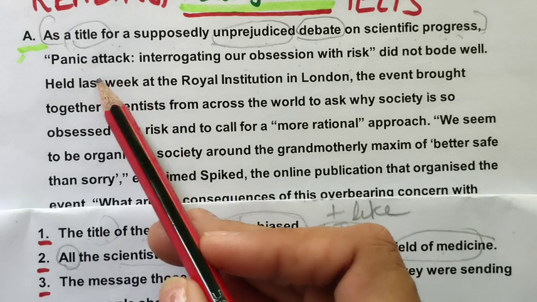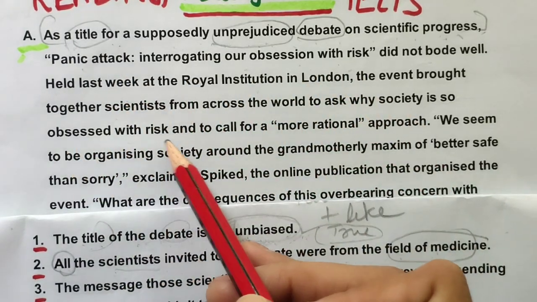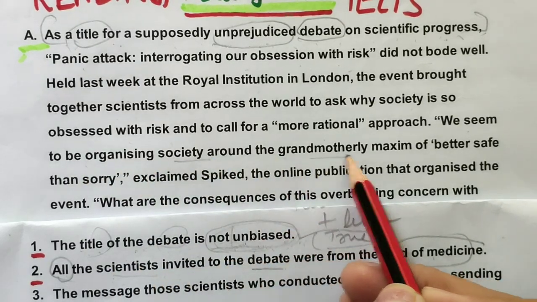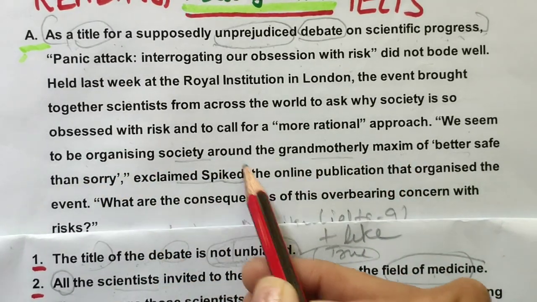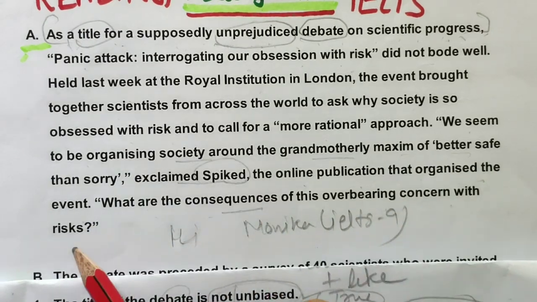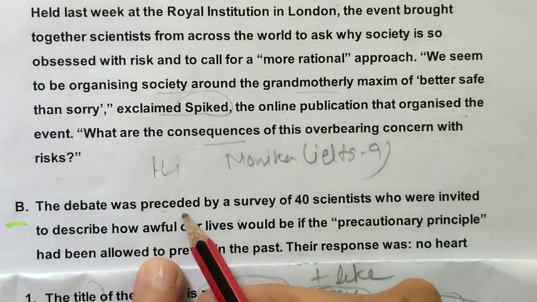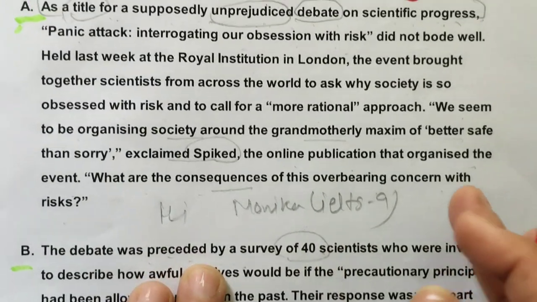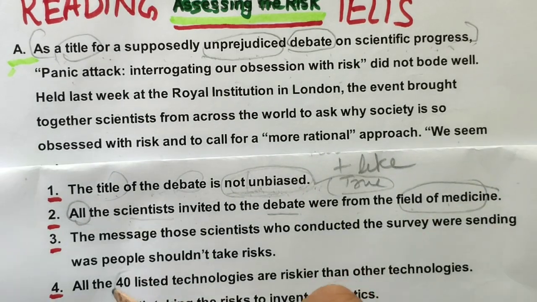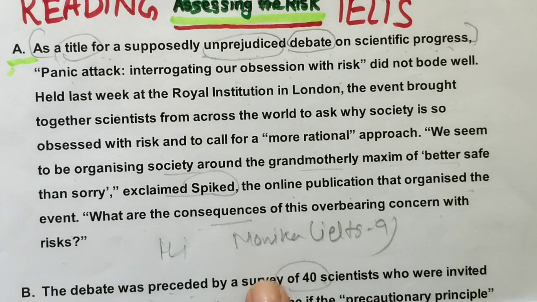Okay, so panic attack interrogating, now I will not be reading in detail why society is so obsessed. We seem to be organizing society around better safe than sorry, exclaimed this person. The online publication that organized the event asks what are the consequences of this overbearing concern with risk. Okay, so the debate was preceded by a survey of 40 scientists. We are looking for 40 scientists, it means this is the location for the next question.